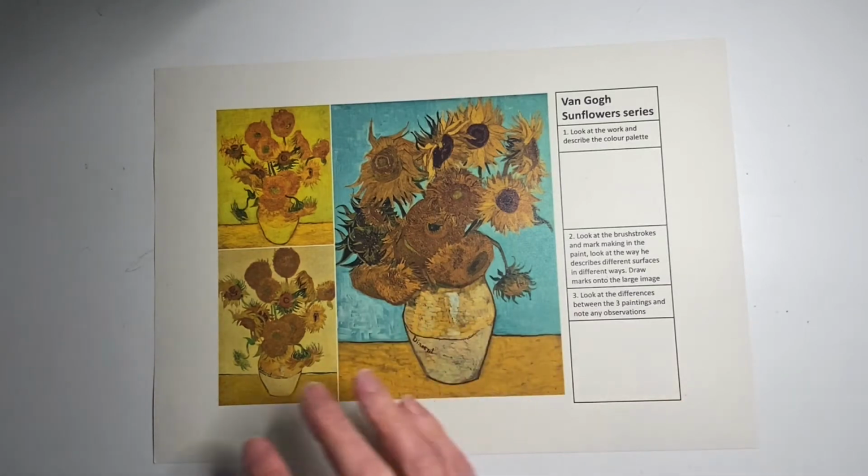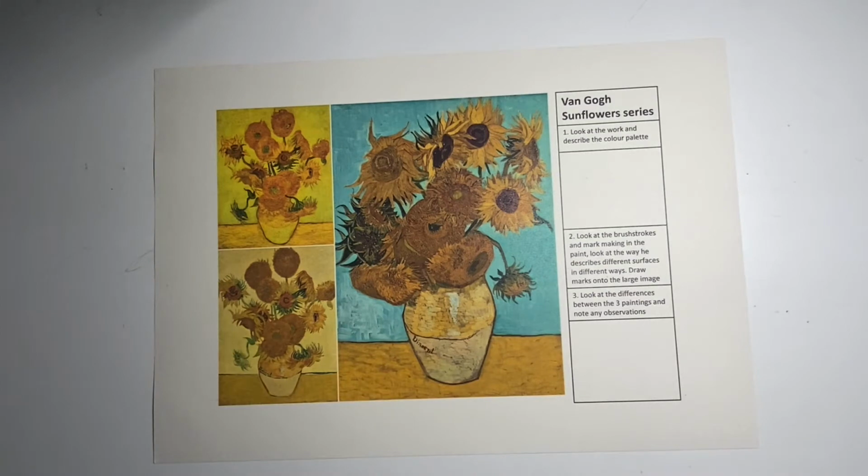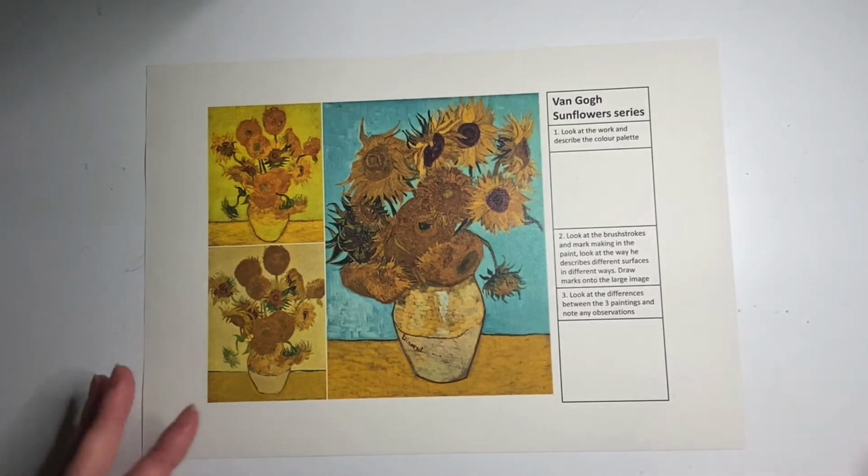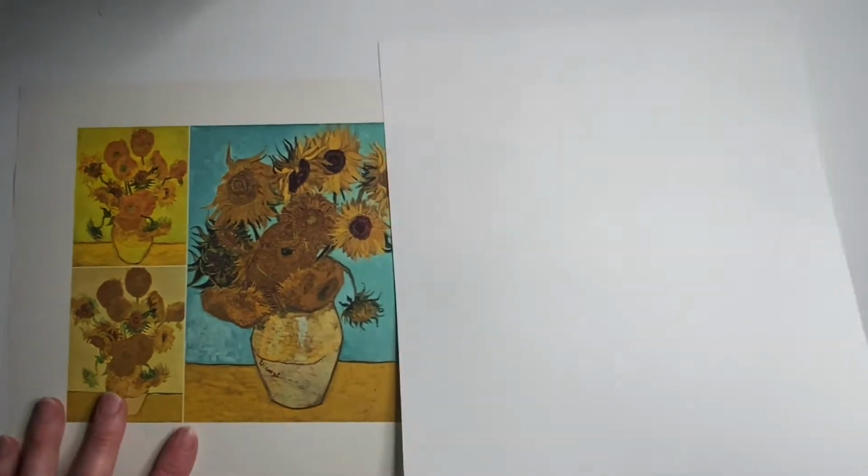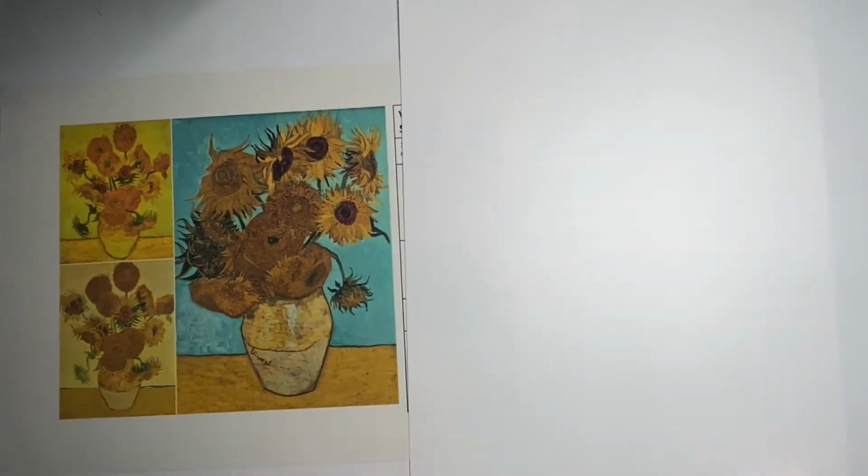I want you to look at the three paintings and note any clear differences or things that you notice are connected between these three works. Obviously the subject matter. Now the first thing we're going to do is we are going to make a sketch based on the sunflowers. Now I'm going to get a pencil out my drawer.